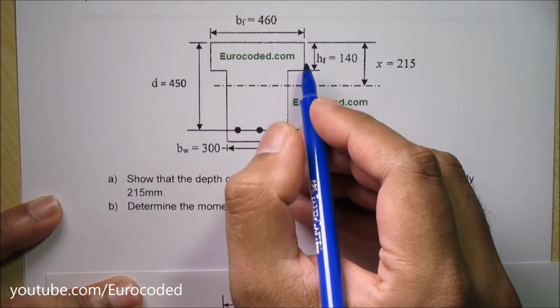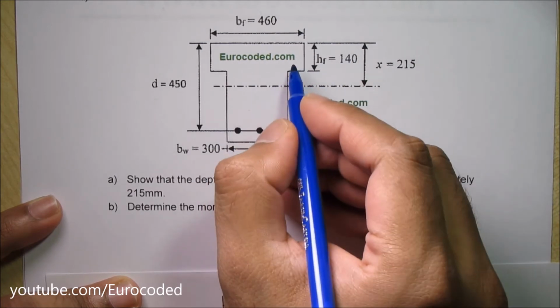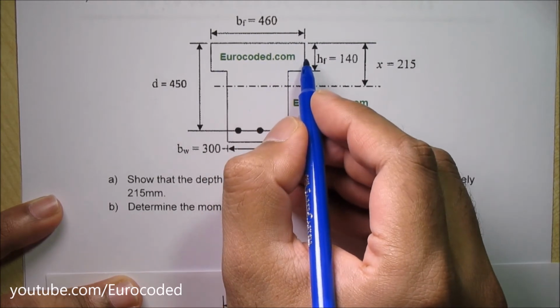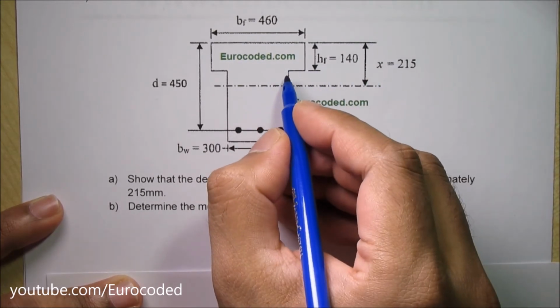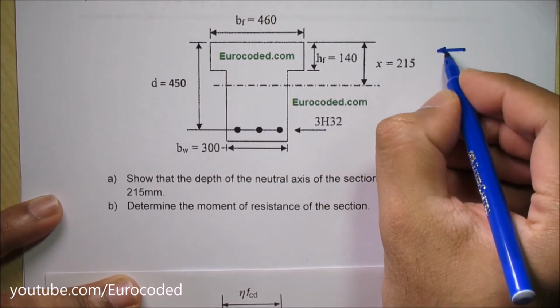Therefore, the Fc is composed of two forces: compressive force in the flange in this area and compressive force in the web. Let's call these F1 and F2.